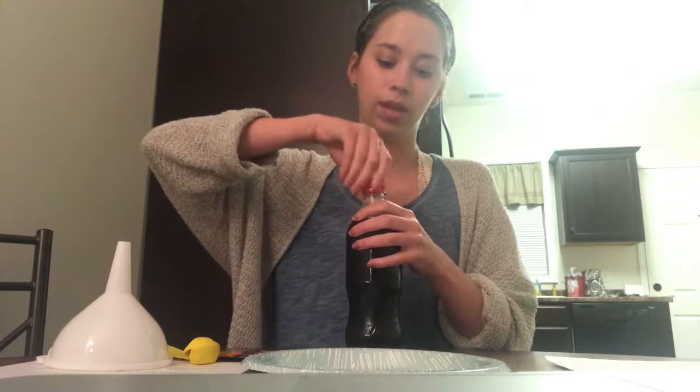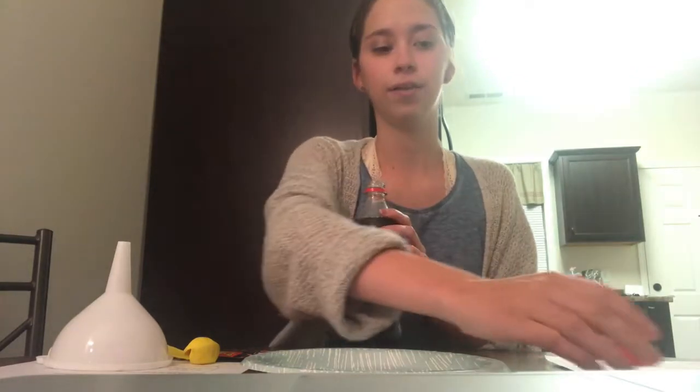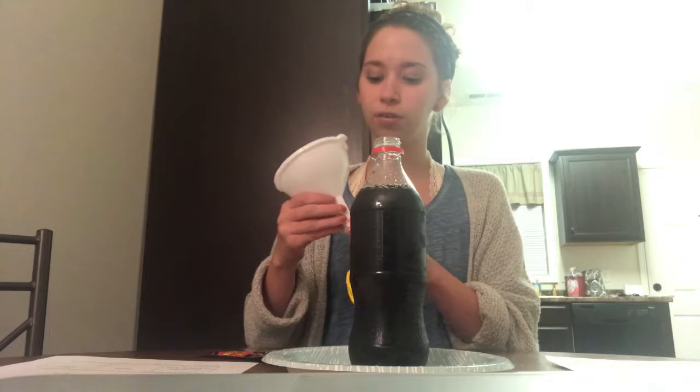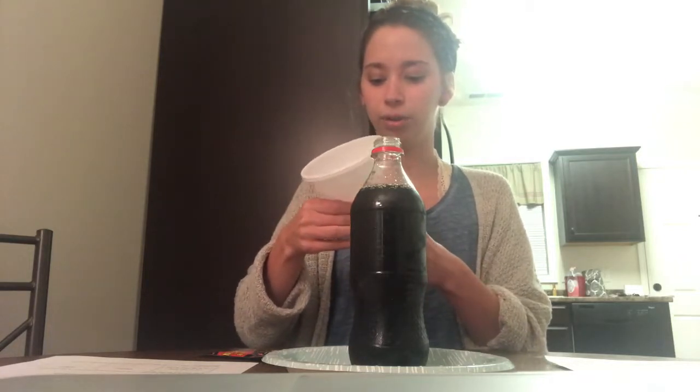I'm going to walk you step by step through how to do this experiment. First, you want to get your bottle in front of you and take the lid off and put it to the side. Then put it on your paper plate. This paper plate is just in case there's any fizzing that happens and overflows. You want to make sure that you're prepared for any type of mess that might happen. And then you want to take the kitchen funnel and put it down in your balloon.